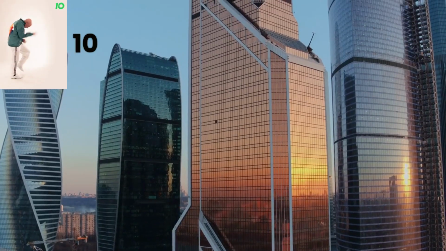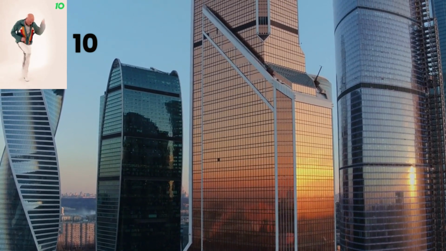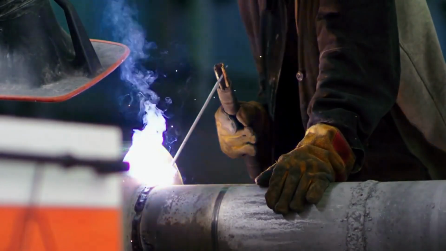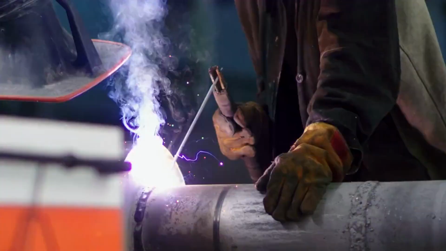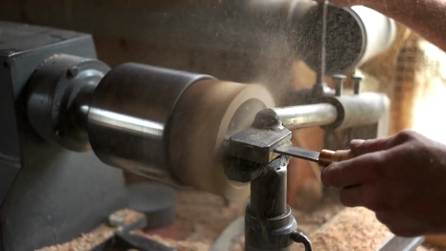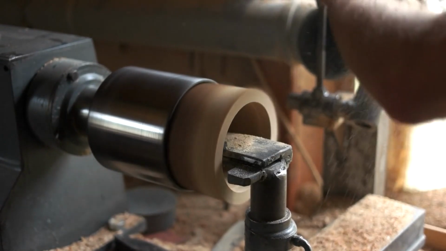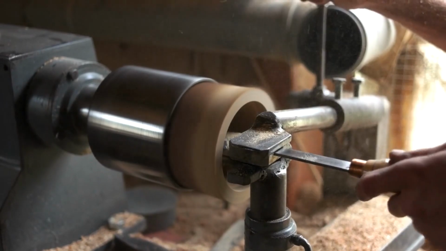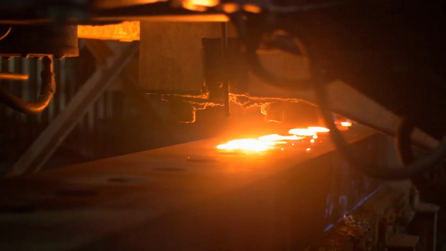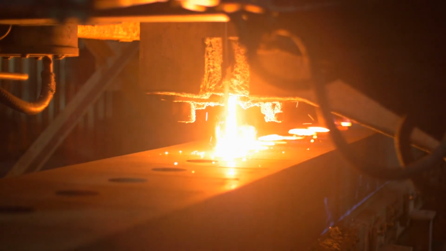10 skill crafts that are employed in the making, putting together, and working on scaffolding. 1. Welding is a skill craft used to join metal components of the scaffolding together. 2. Carpentry is a skill craft used to create wooden components of the scaffolding, such as the planks that make up the working platform. 3. Metalworking is a skill craft used to shape and cut metal components of the scaffolding, such as the tubes and couplers.